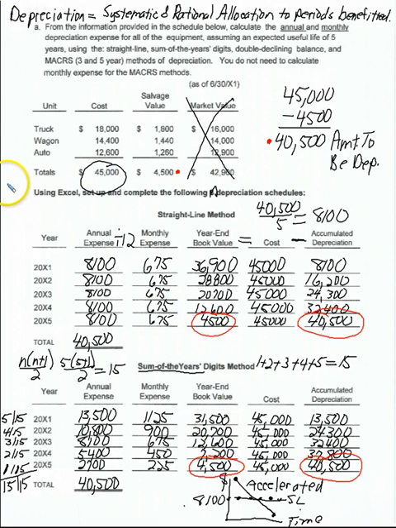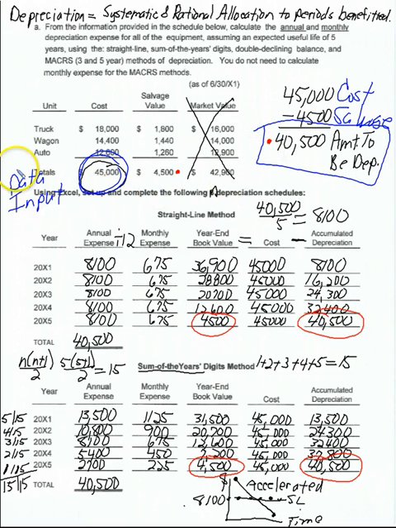The other thing is you should have a data input area on your Excel spreadsheet. You should have a data input for cost, and you should have a data input for salvage. And of course then you want to calculate the amount to be depreciated, that 40,500. Just put those three numbers somewhere at the top, and then have straight line, sum of year's digits, etc.